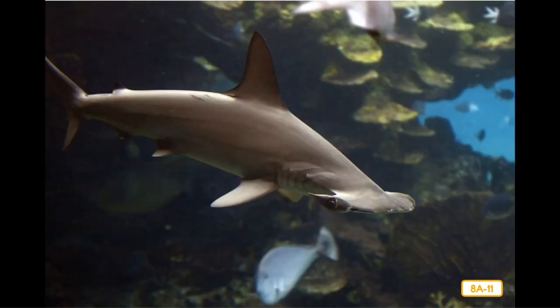Looks like I moved right into the path of another predator. This is a hammerhead shark. If you take a look, you can see how the hammerhead got its name. Its head is very thick and it looks like a hammer from above, with an eye and a nostril on each end. The hammerhead shark is a large fish, growing up to 20 feet long and weighing over 500 pounds. That's about the same weight as 10 first graders.